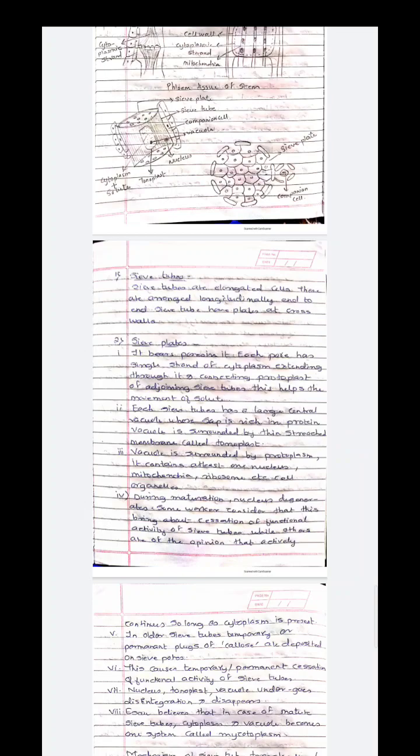Some workers consider that this brings about cessation of functional activity of sieve tubes, while others are of the opinion that activity continues so long as cytoplasm is present. So there are two views of scientists here. Some scientists say that after some time the nucleus disappears and becomes dysfunctional, which is the cessation of activity of sieve tubes. Other scientists say that the nucleus continues to remain, and as long as the cytoplasm is present, the nucleus is present in it.